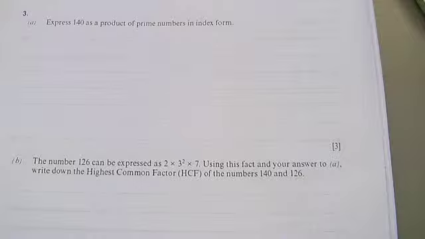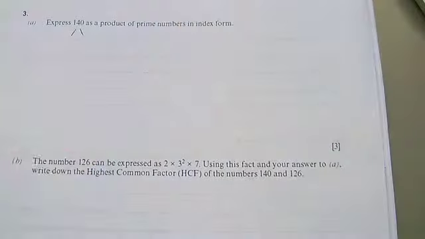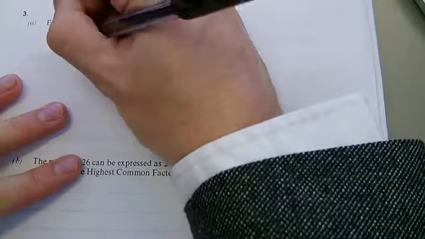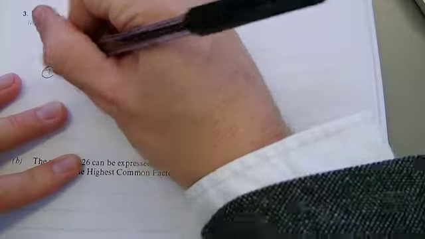Right then, write 140 as a product of prime factors. It's hopefully, again, super easy marks. Tell me 2 numbers that multiply to make 140. Don't include yourself in 1 and 140. 14 and 10. 14 and 10. 7 and 2. Why am I going to circle 7 and 2? Because 7 is prime, 2 is prime.